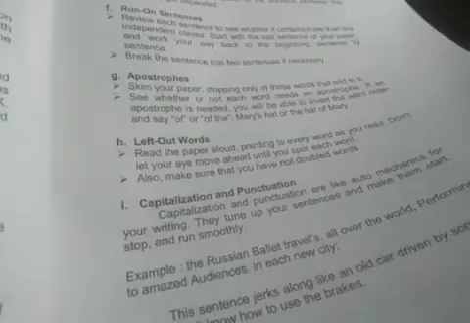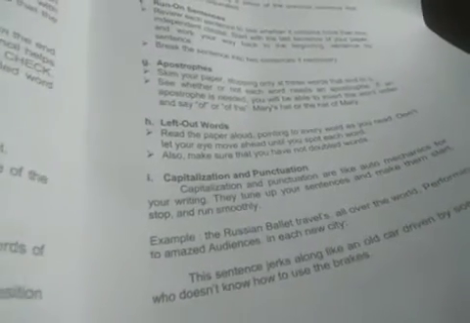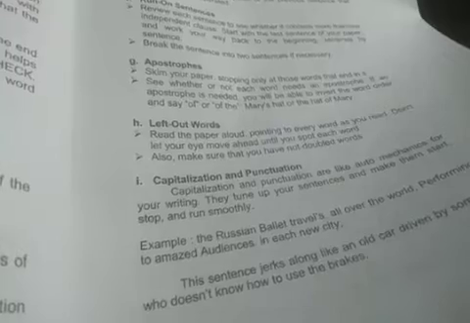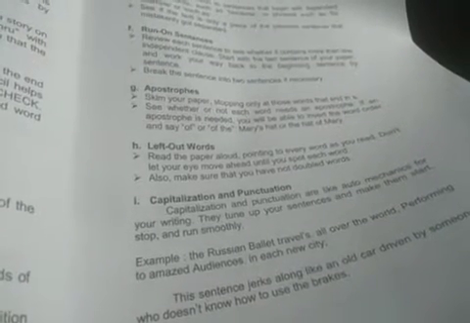Capitalization and punctuation. Capitalization and punctuation are like auto mechanics for your writing. They tune up your sentences and make them stop and run smoothly. Example: the Russian ballet travels all over the world, performing to amazed audiences in each new city. This sentence jogs along like an old car driven by someone who doesn't know how to use the brakes.